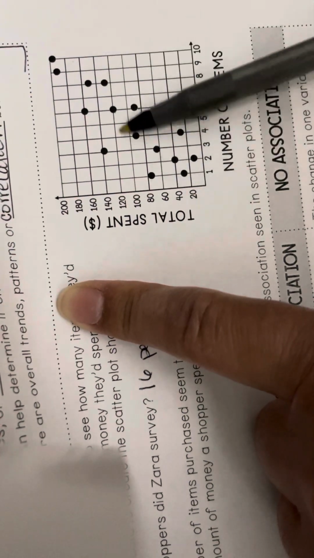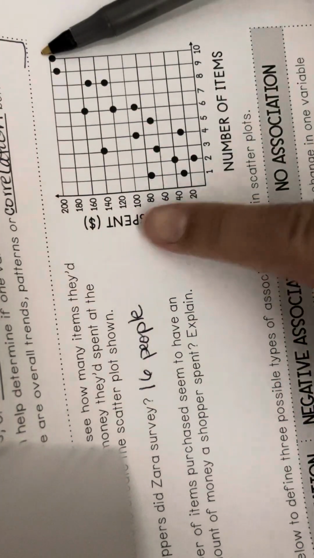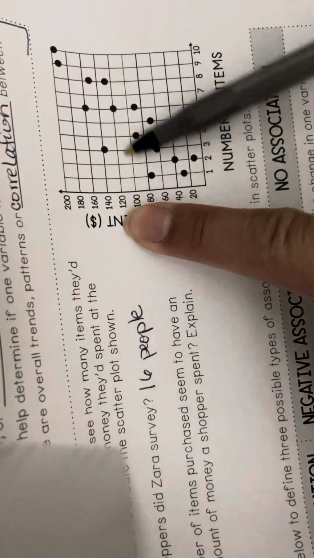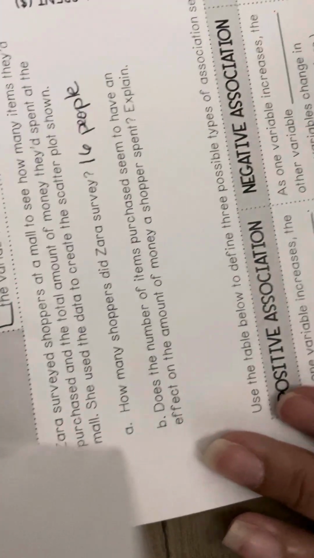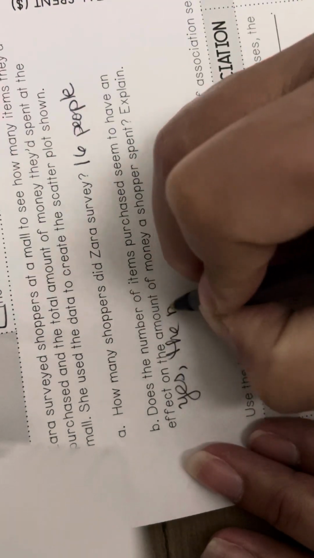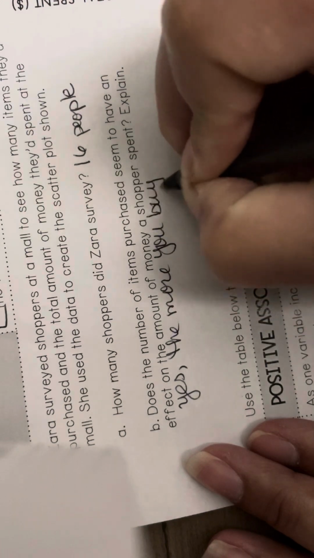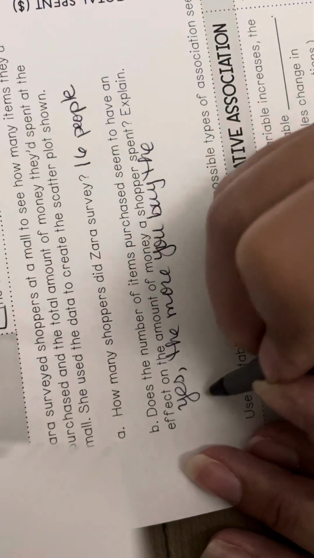So you see how those dots look like they're going up? That's because it's a positive correlation. When the x-axis gets higher, so does the y-axis. Okay, so put right here: yes. The more you buy, the more you spend.